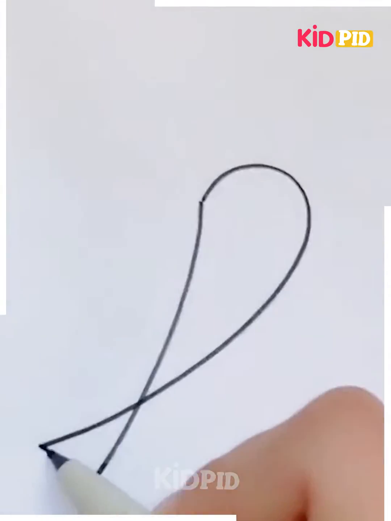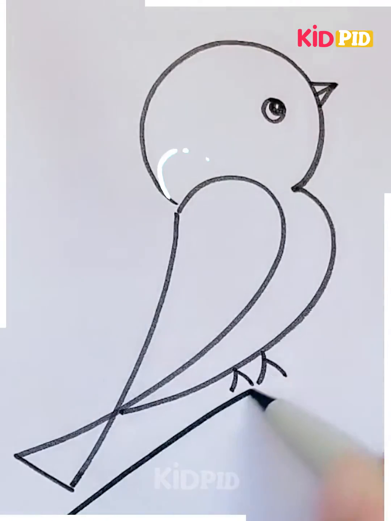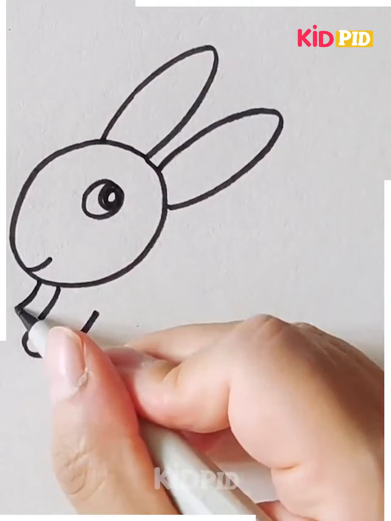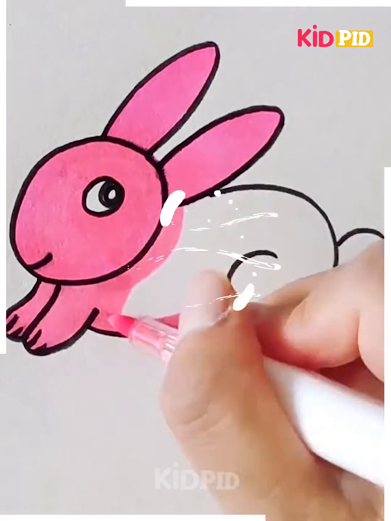With the help of this slant design and a round face, we are drawing here a bird. We'll learn how to draw a baby rabbit. You know what a baby rabbit is called? A bunny. Yes. So here we have done this.